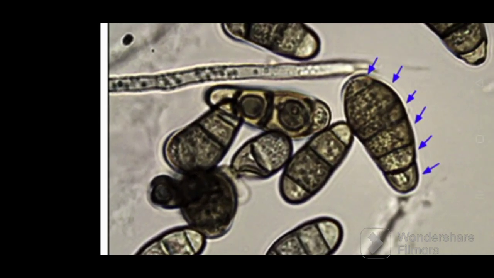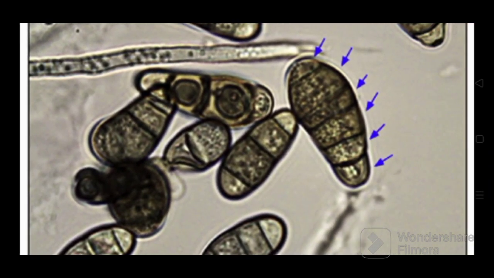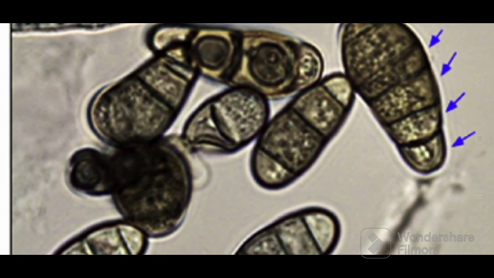This is actually the sexual stage of this pathogen, Cochliobolus miyabeanus. This dark circle is the perithecial fruit body. The fungus, when going through the sexual stage, forms a perithecial fruit body.